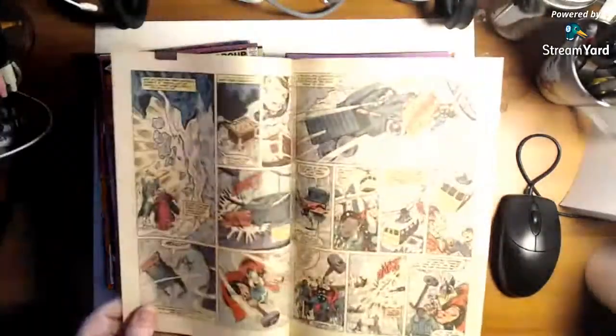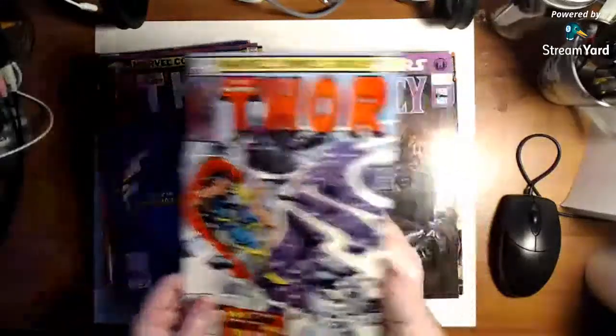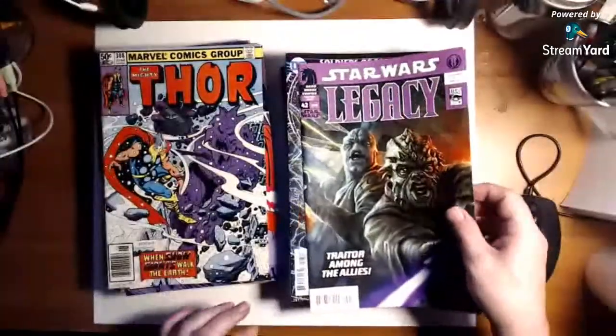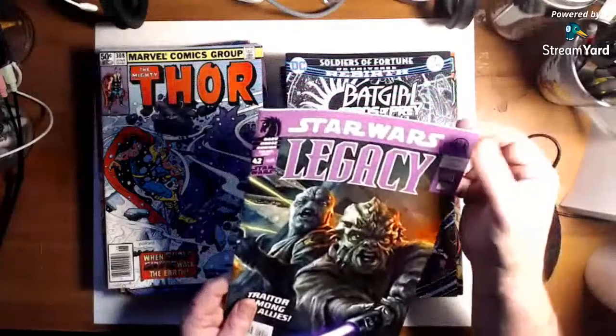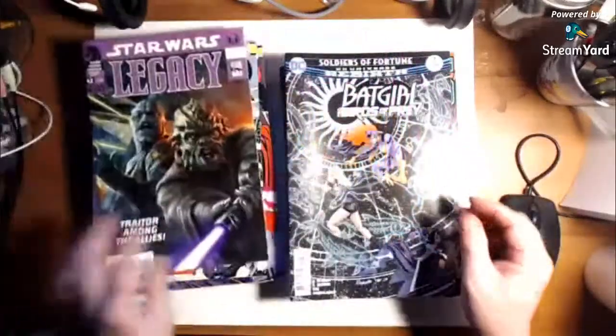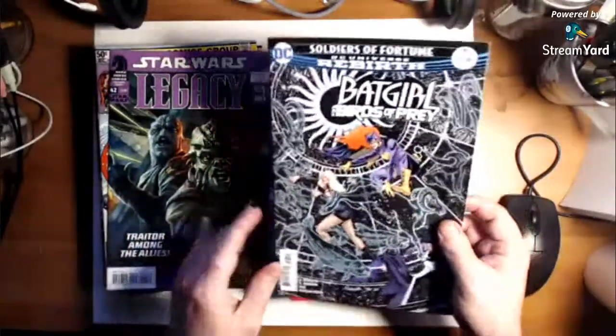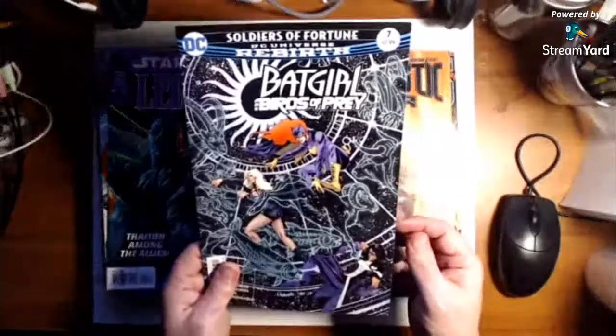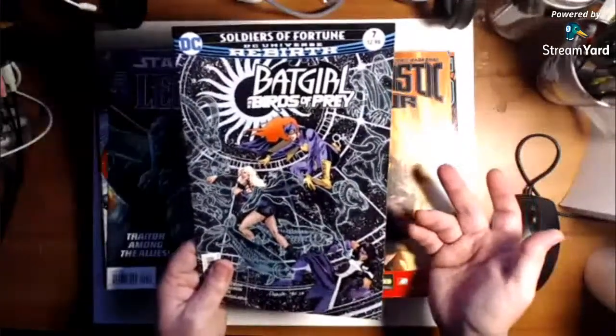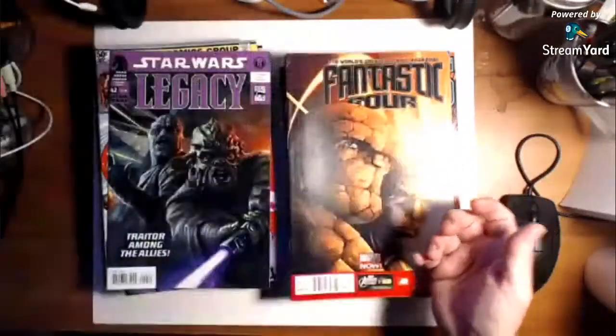A lot of advertisements. Remember when comics were a thing? Yeah. We got Star Wars Legacy number 42. Yep. Rebirth issue of Batgirl and the Birds of Prey, issue number 7. Wait a minute. This can't be Birds of Prey. There's no Harley Quinn. Trash it. Just kidding.